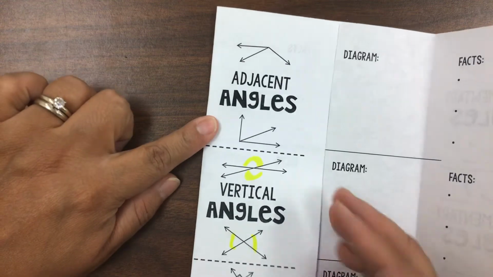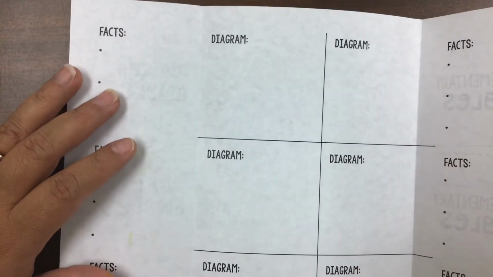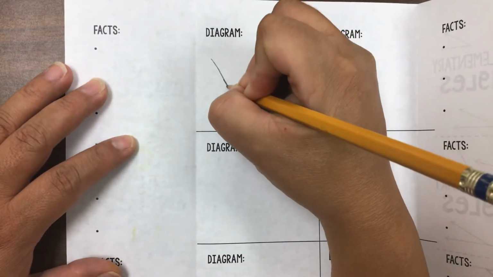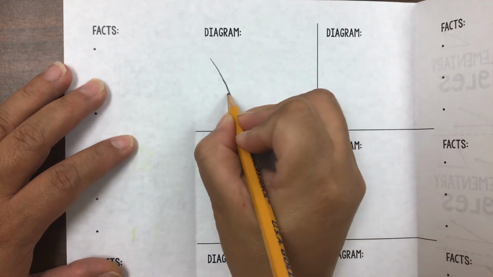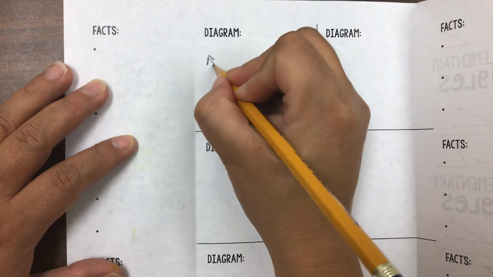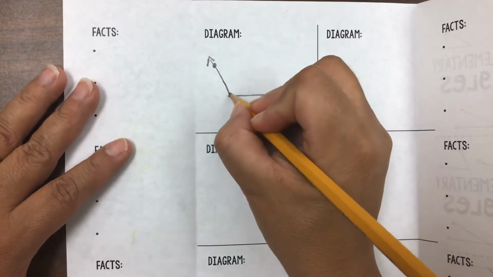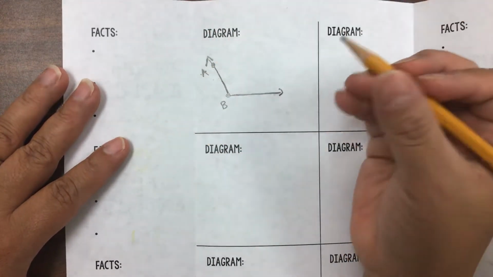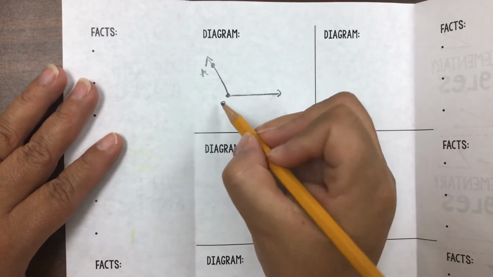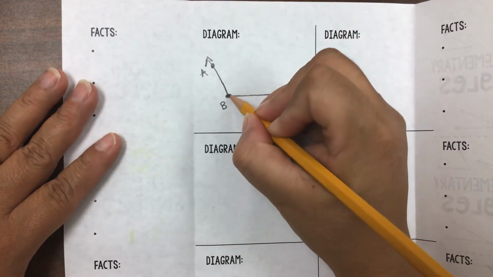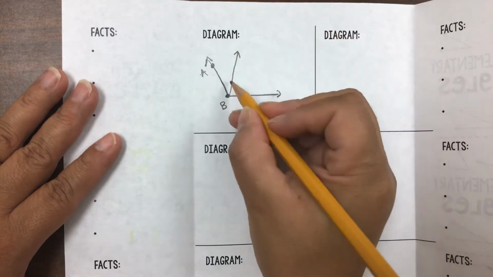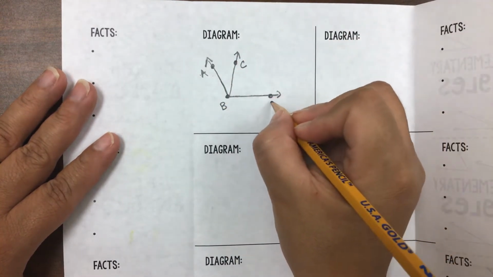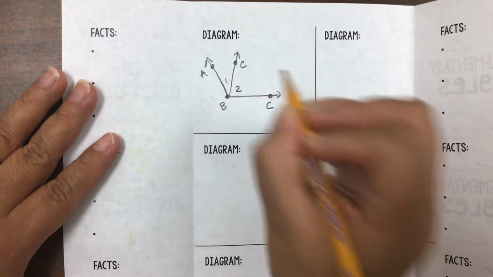And we're gonna start with adjacent angles right over here. And I'm going to draw this diagram. And an angle can be named by its vertex B, and it has a ray. That means it's going to go one direction. It's not a line that goes two directions. It starts and just keeps going in another direction. I'm going to purposely make this one smaller because they don't have to be equal. And I'm going to call this 1 and this one 2.